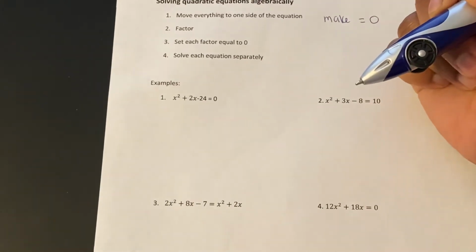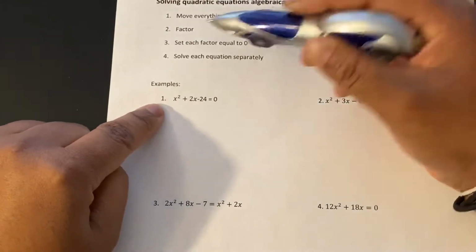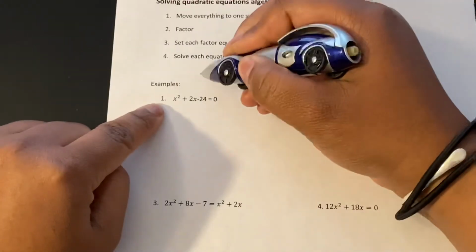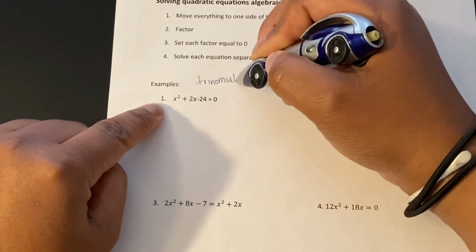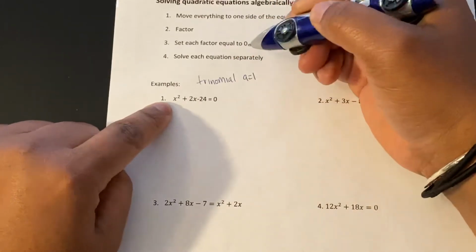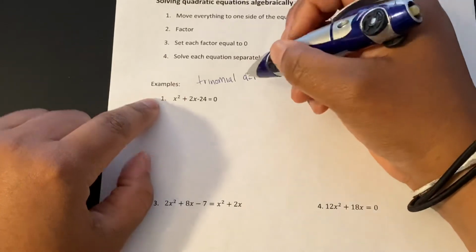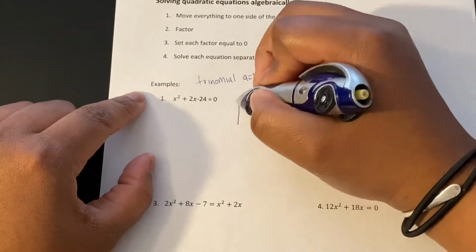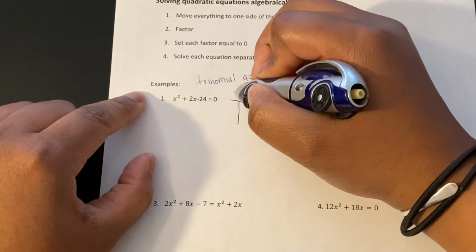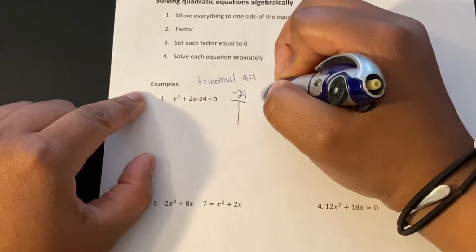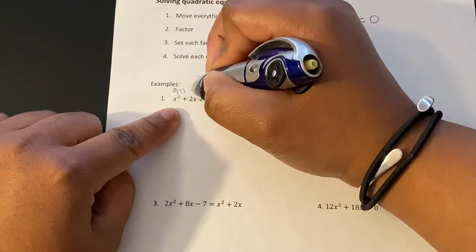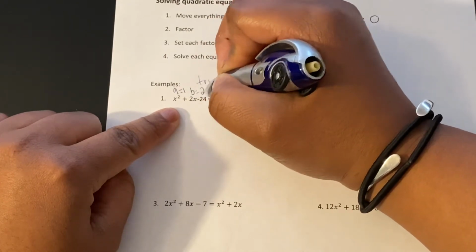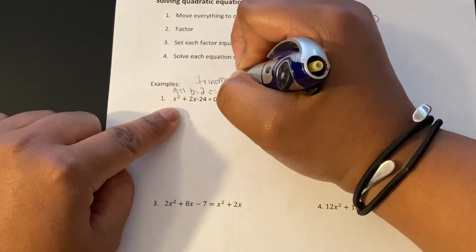So then I start with step 2, which is to factor. I'm going to use my trinomial with a equal to 1 method because a is equal to 1. So I have to find the factors of c, which is negative 24, that add to make b, which is positive 2. Again, here a is equal to 1, b is equal to 2, and c is equal to negative 24.